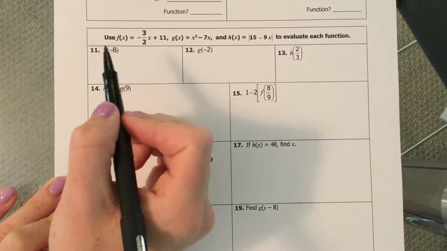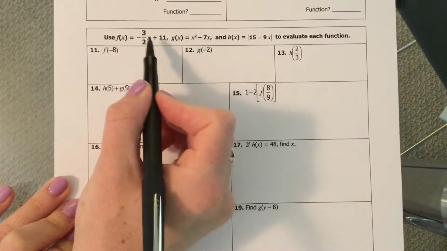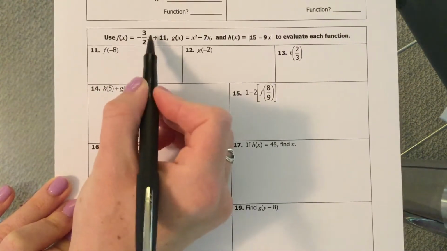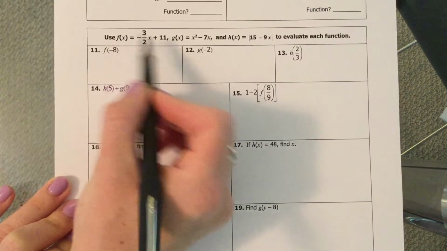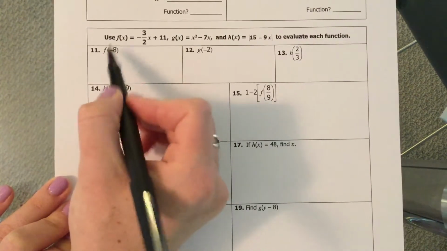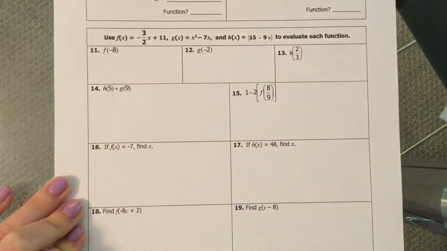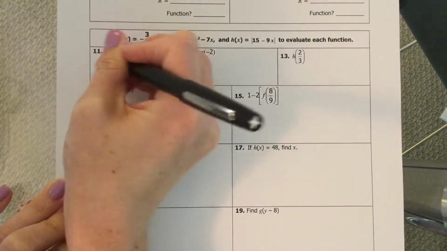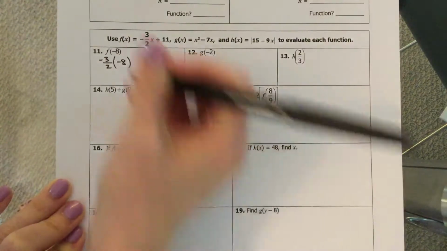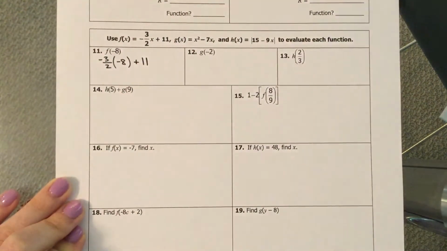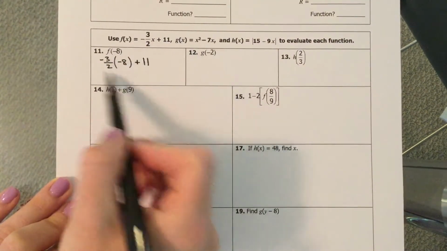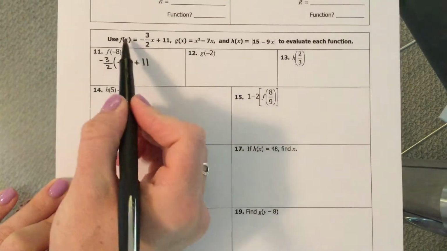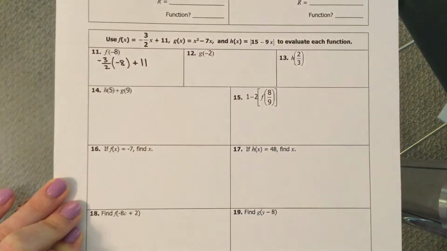Whatever's inside the parentheses, that is what I am going to take this variable and replace it with. Notice here there's an x in parentheses, so there's an x right here. Here, if there's a -8 in parentheses, that means there should be a -8 right here. So I'm just going to rewrite the expression that I have, except in place of an x, I'm going to put a -8. So notice that this expression is almost identical to this expression, except this x has been replaced with a -8, because in this expression, this x has been replaced with a -8.